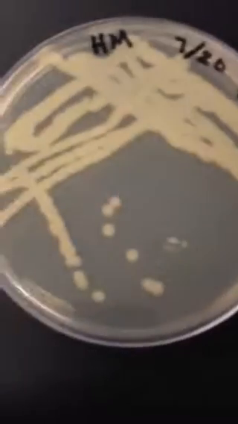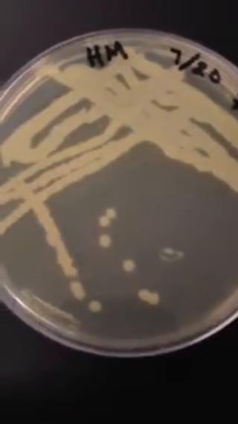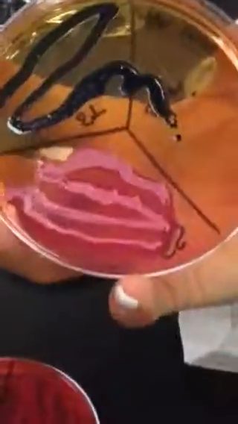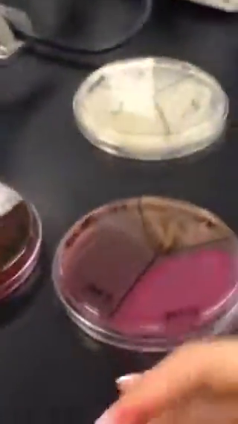Also from here, the SS agar is very specific for salmonella. If it came out black, it's salmonella. Proteus also, if it came out black, it could be Proteus. I doubt highly that the lab techs would have given you Proteus.